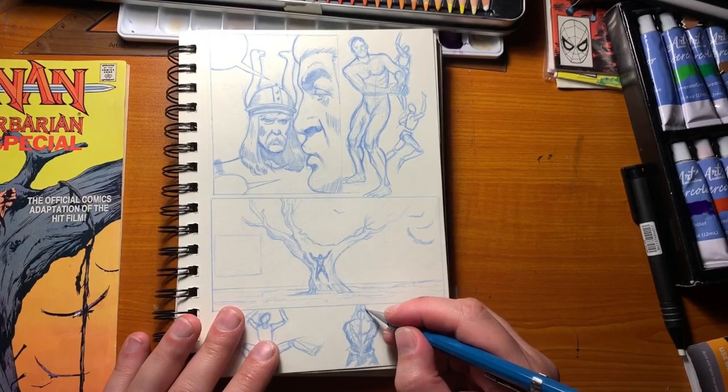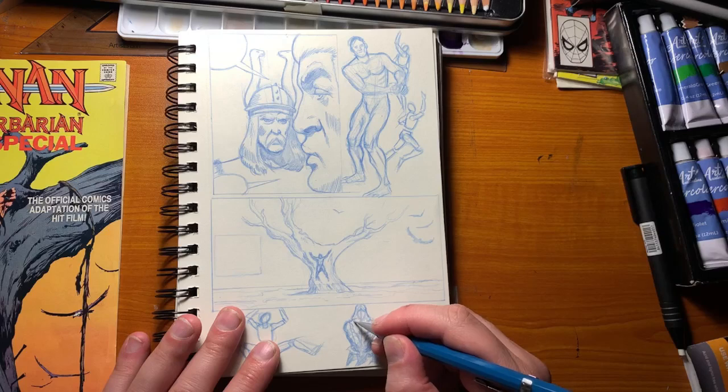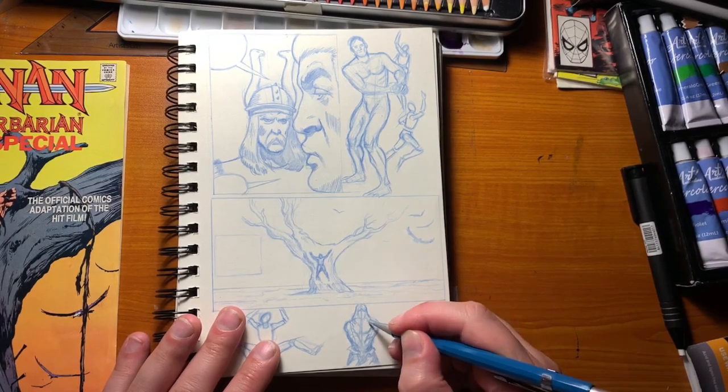If you haven't guessed it already, it is part of Conan's comic. I just have the figure up here. I figured I'd do a basic, quick drawing of it.